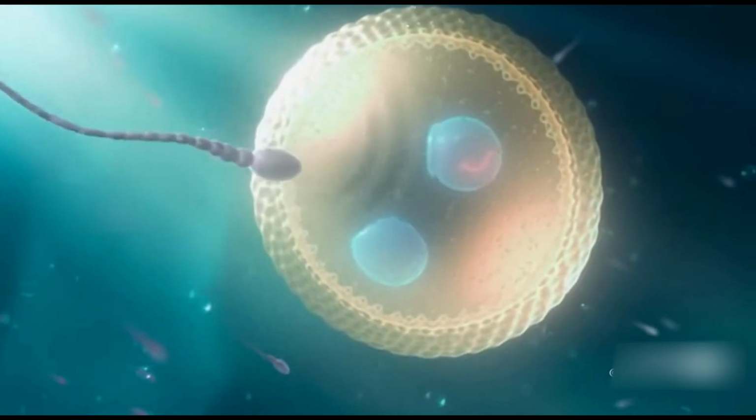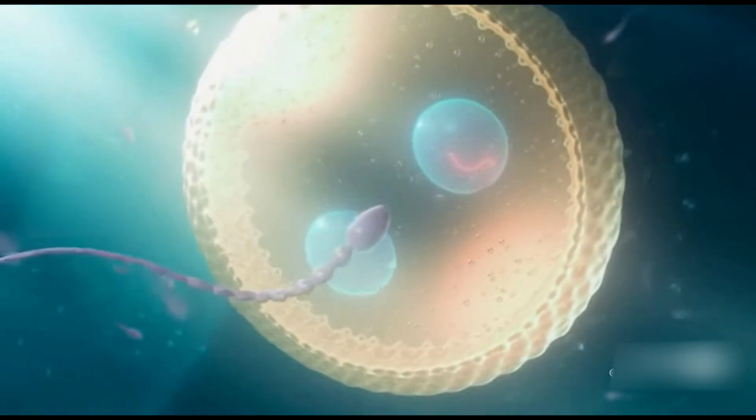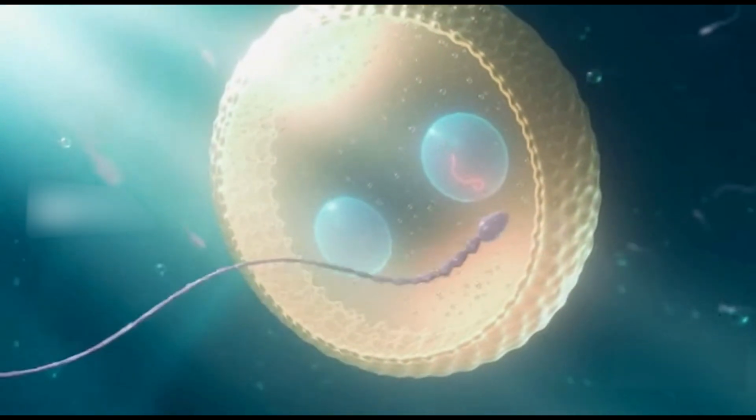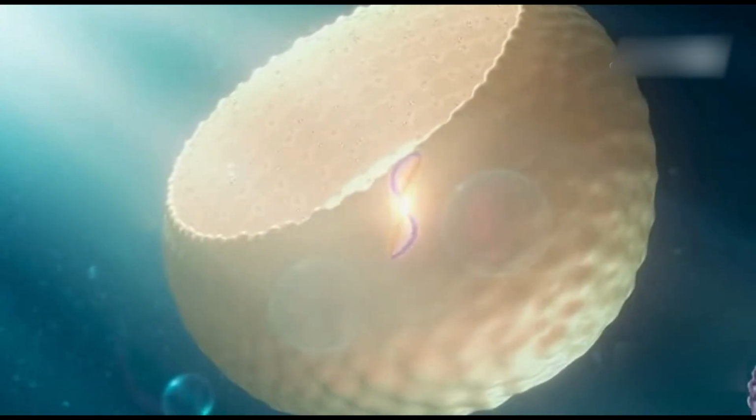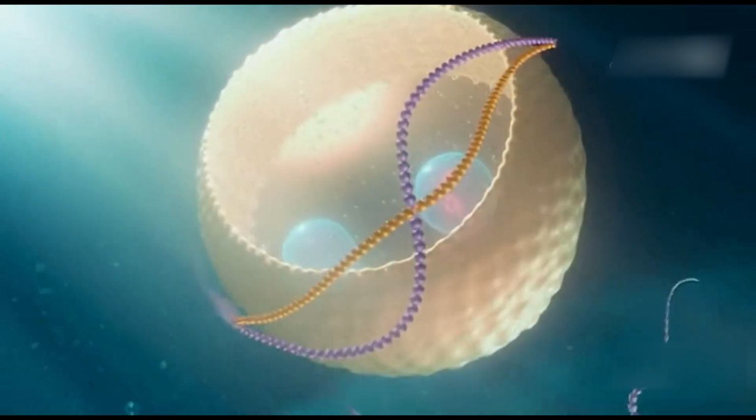When a sperm successfully penetrates the egg, the zygote is formed. The nuclei of the sperm and egg merge, beginning the genetic combination that will develop into a human embryo.